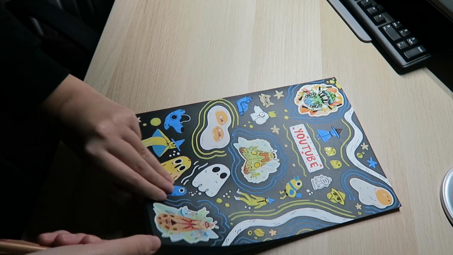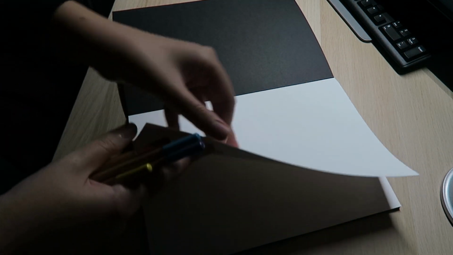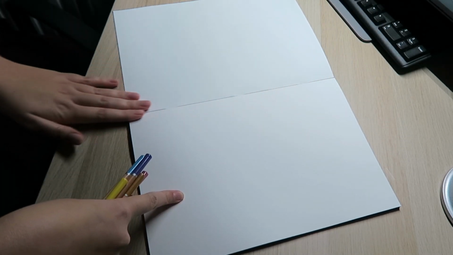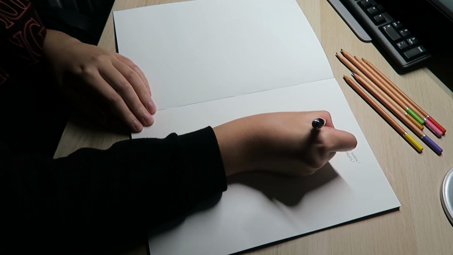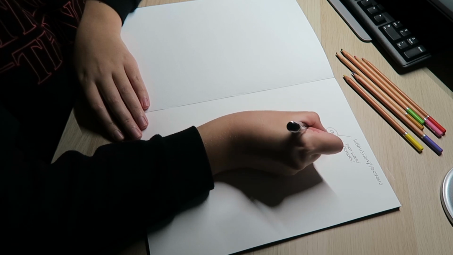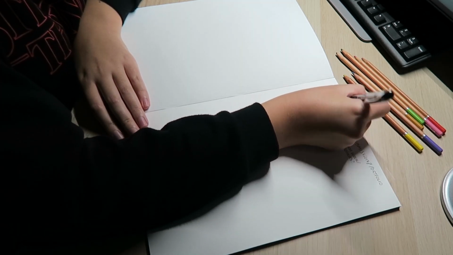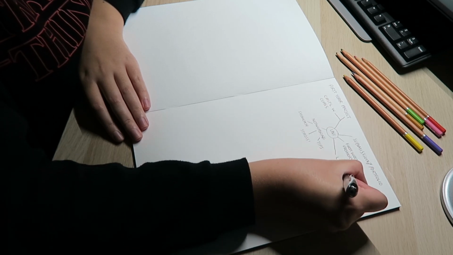I like to leave the first page blank so I can create a content page later on when the sketchbook starts to fill up. Now, if I don't have an idea, I like to start out with a mind map, choosing a topic or theme like work or school, and branch out from there. Choosing different topics from that mind map to take further will often spark other ideas, so I'll write those down as well so I can come back to them later.